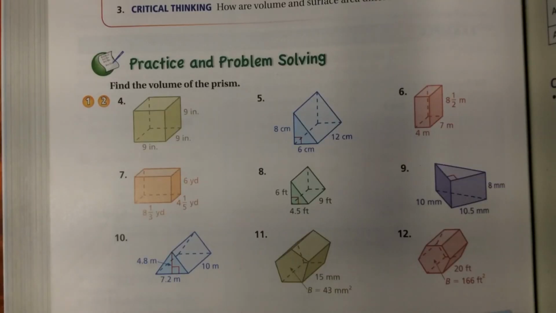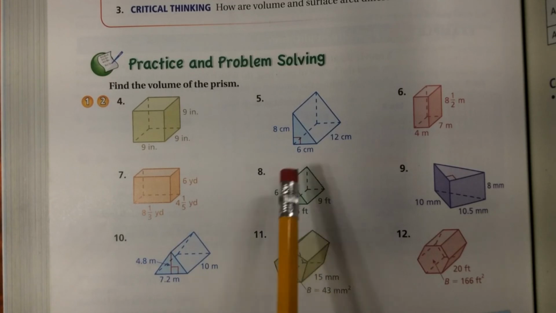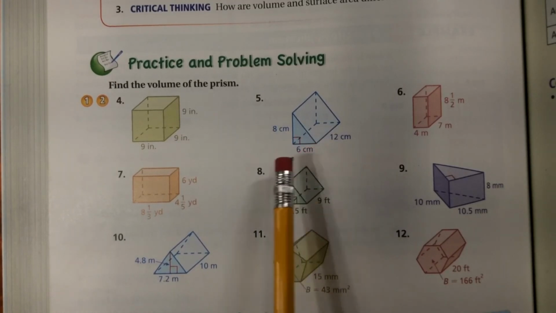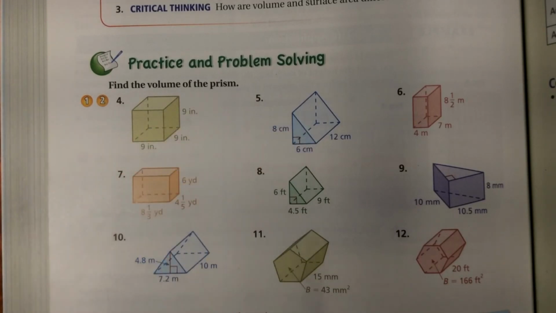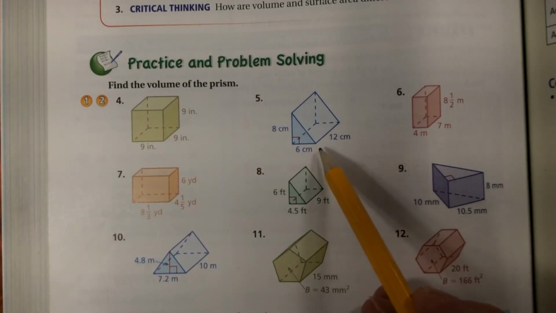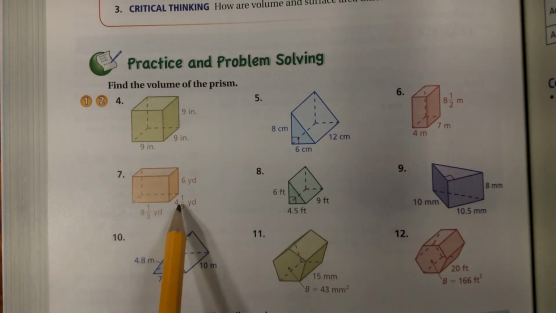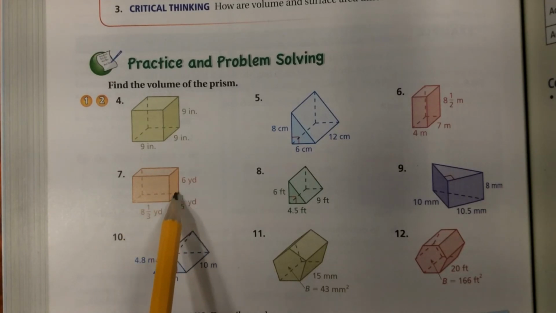At this point, I would recommend that you go to page 380 in your textbook and work through a couple of these odds. Make sure you're checking the answer in the back. On this one here, remember that it's not resting on the base. The base is the triangle. The 12 is the height of the prism. For number 7, don't get all freaked out because you're multiplying fractions, but do remember, turn these into improper fractions before you work with those.